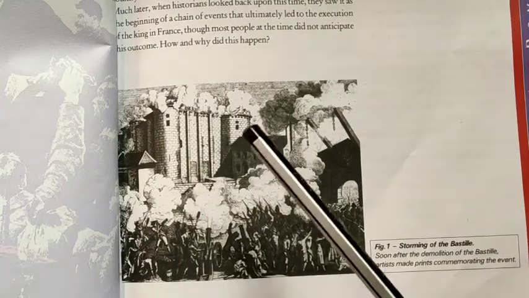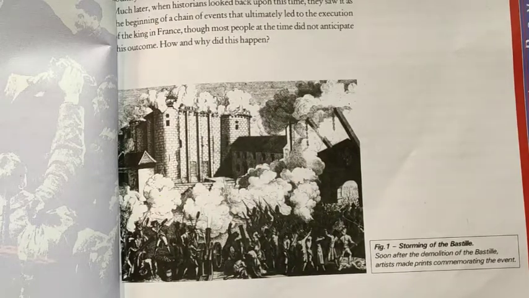The pieces of stones from the fortress were sold in the markets to those people who wished to keep them as a souvenir of its destruction. Souvenir means something to keep for remembrance.